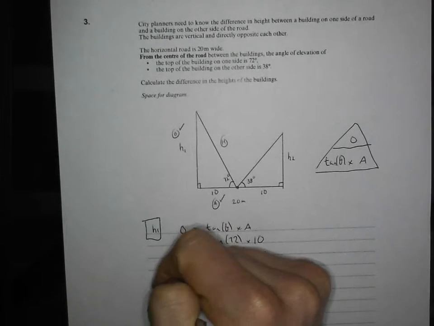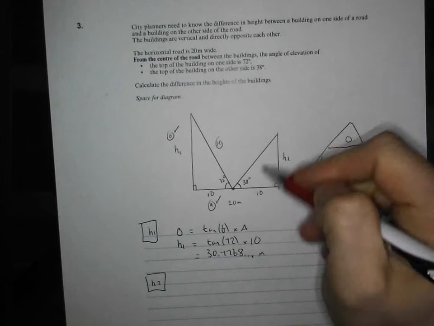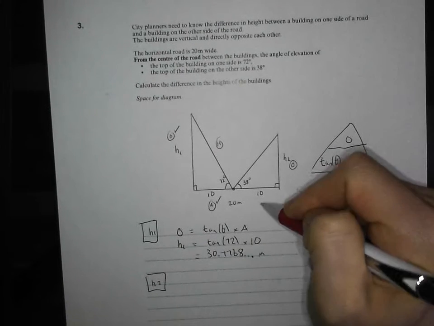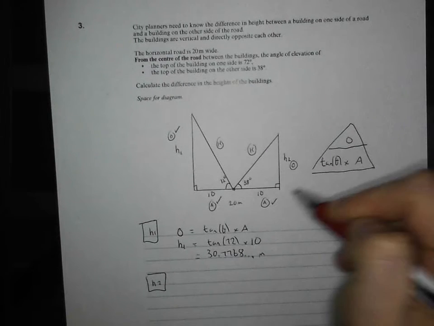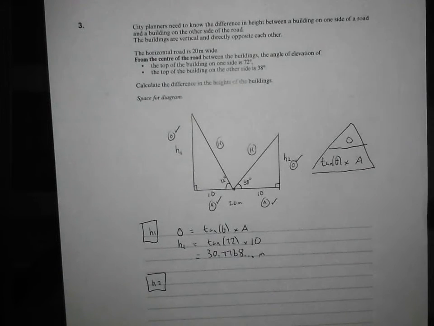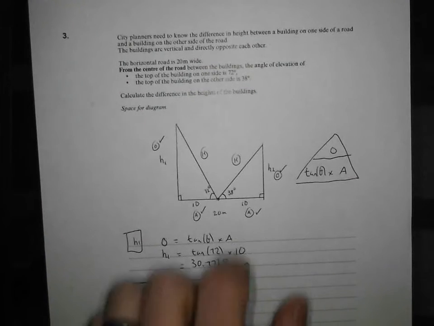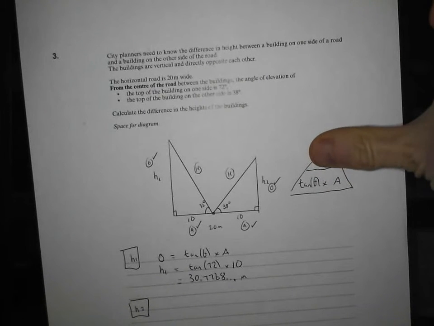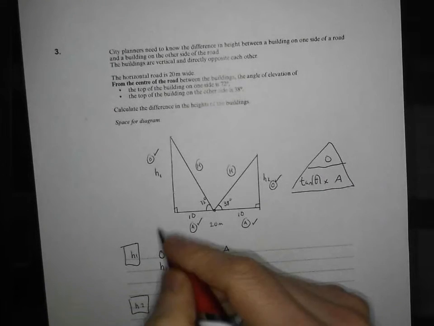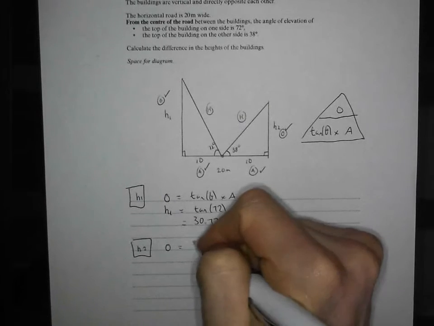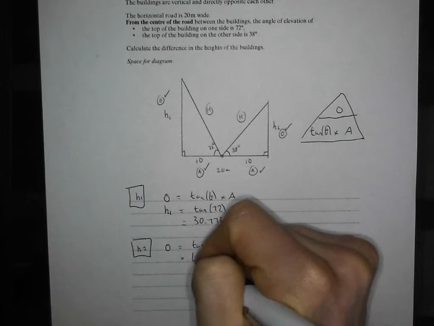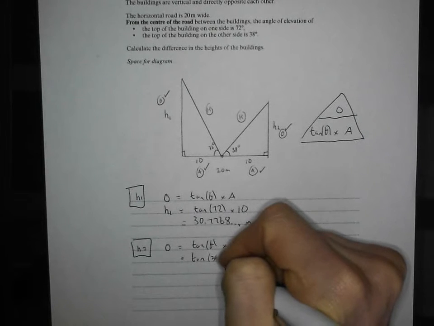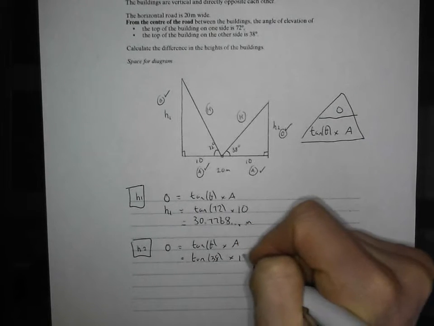Alright, so that's that one sorted. What about my second height, H2? Well, it's very similar, because I've got an opposite, an adjacent, and a hypotenuse. Tick what I've got, my adjacent. Tick what I need, my opposite. So it's TOA again. And again, I need my opposite, so if I cover it up with my thumb, it's again tan theta times adjacent. So opposite equals tan theta times my adjacent. Well, that's going to be tan of 38 in this case, times my adjacent of 10.